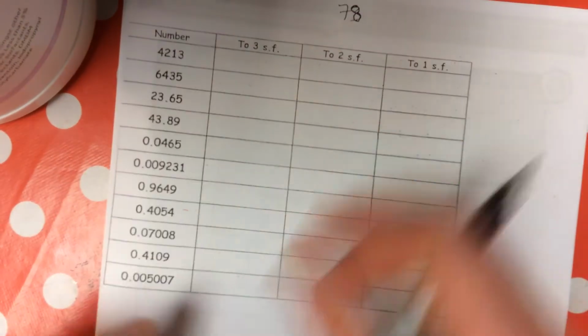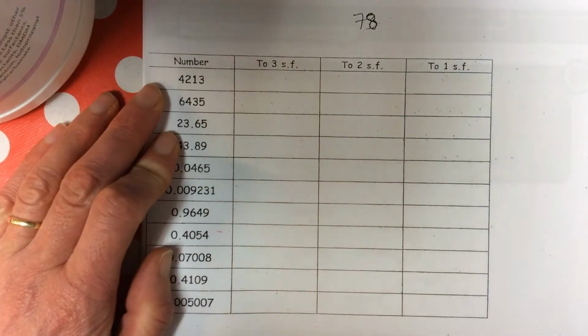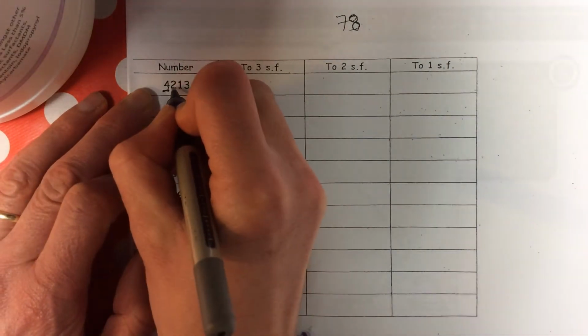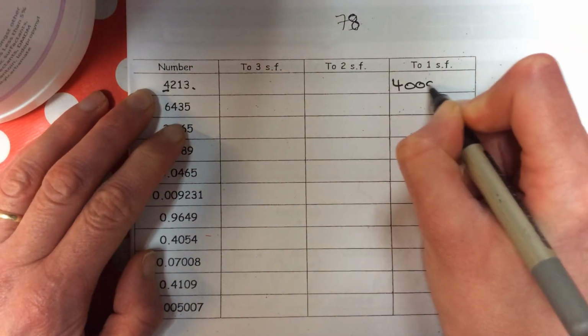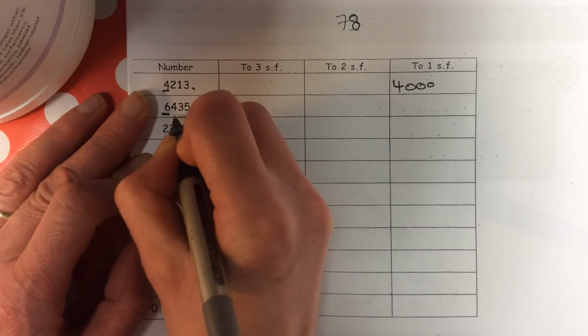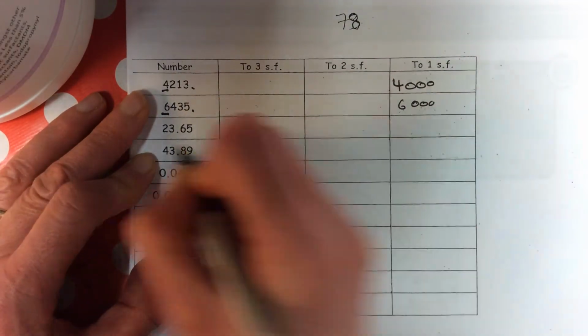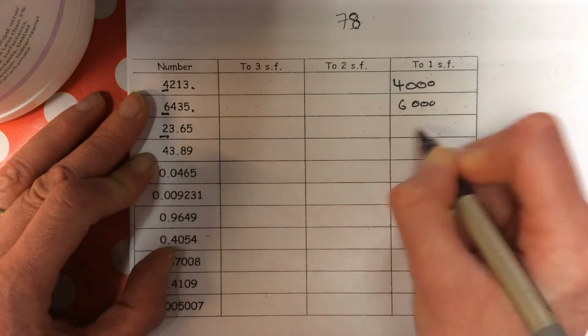Okay, let's see how we go on with page 78. Right, we'll do 3 figures first. Actually, we'll do 1 figure, then I can add to it. 1 figure. Arrow says nothing. Decimal point at the end. 3 gaps. 1. We'll do that the whole way down. 1 figure. Arrow says do nothing. Decimal point at the end. 3 gaps. 1.